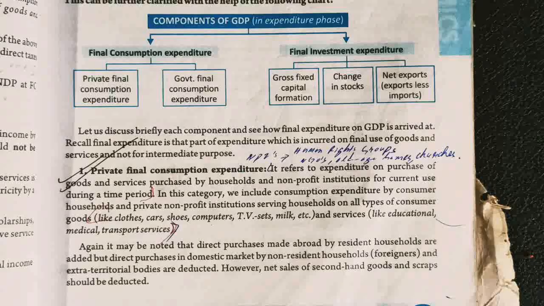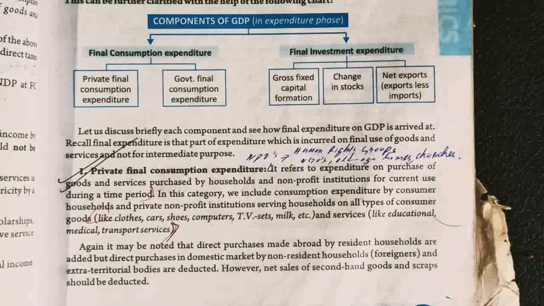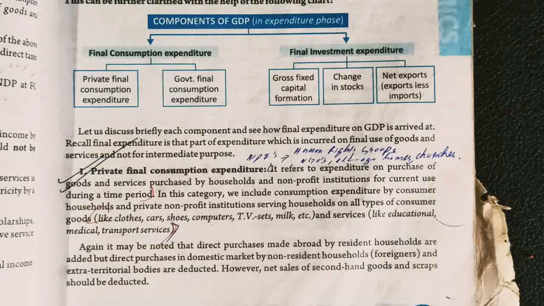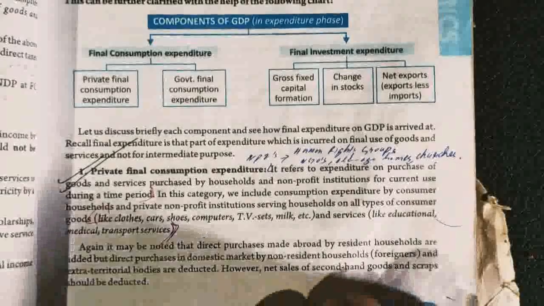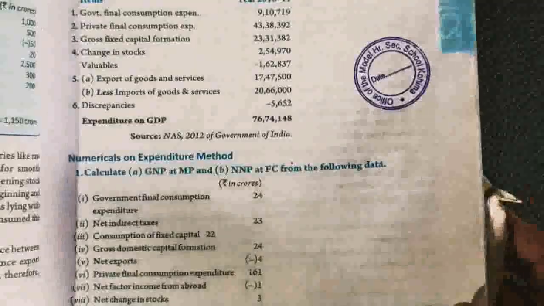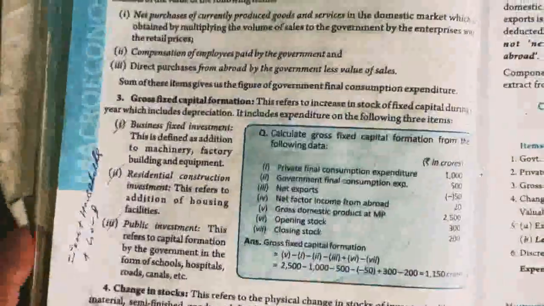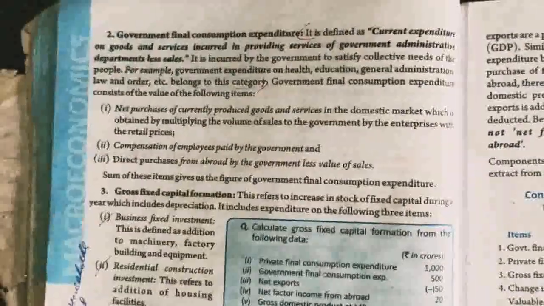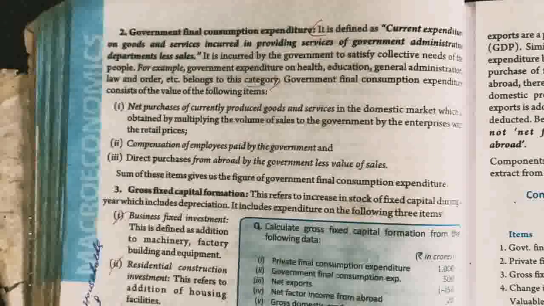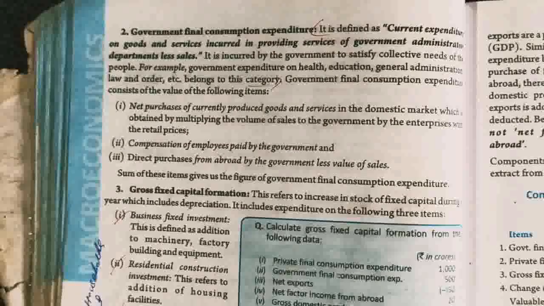Okay, I repeat again. When we say private final consumption expenditure, it means the final expenditure made by households and non-profit institutions on goods and services. Okay, I hope that is clear, right? Okay, next point we have government final consumption expenditure. Government final consumption expenditure is also represented by G, okay?